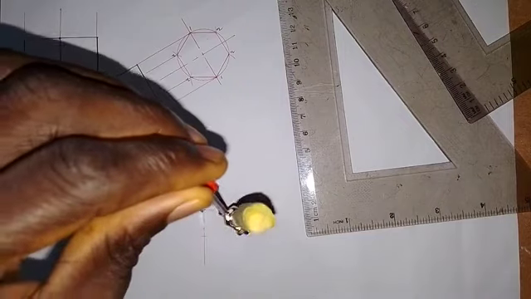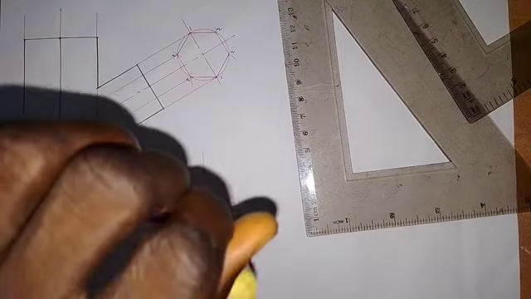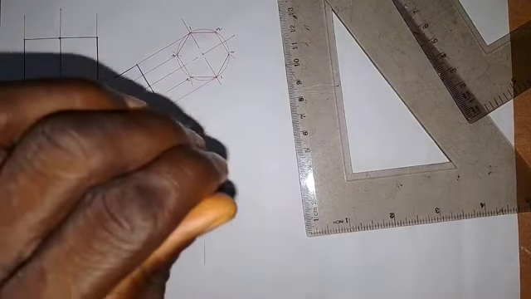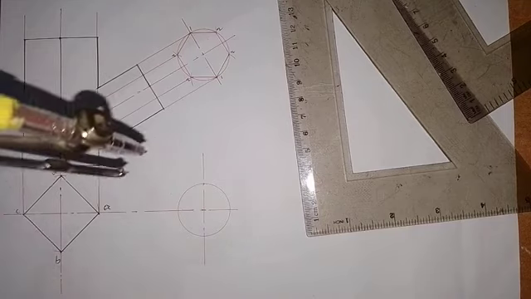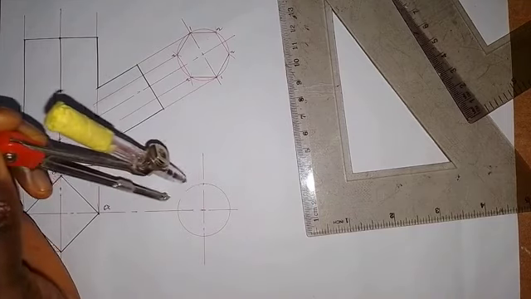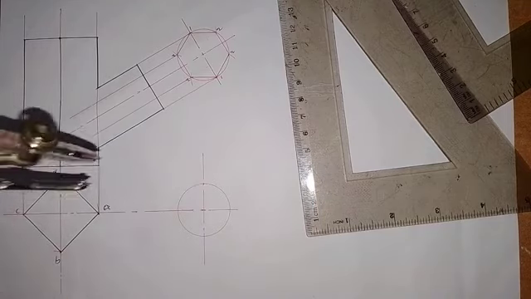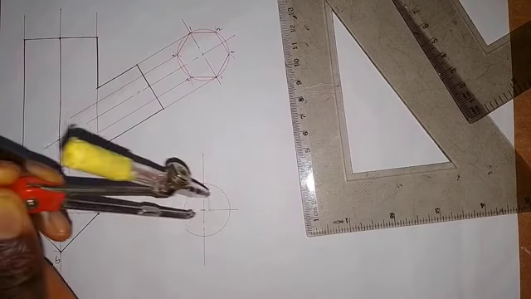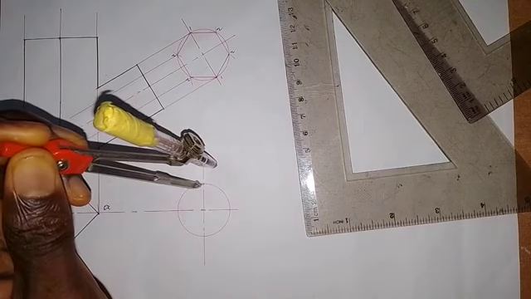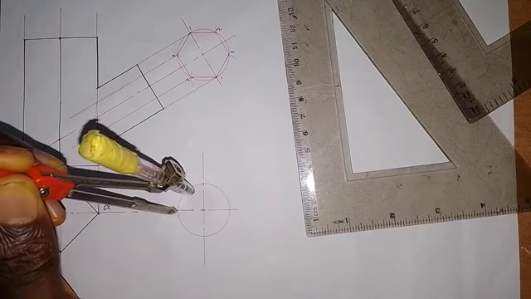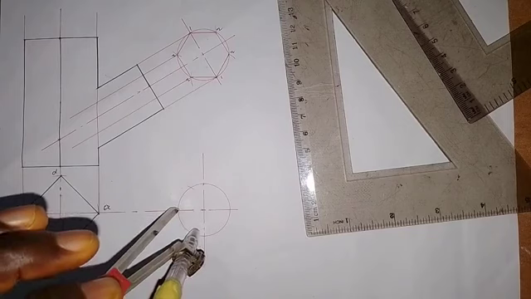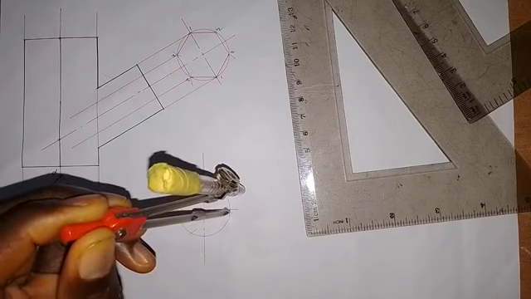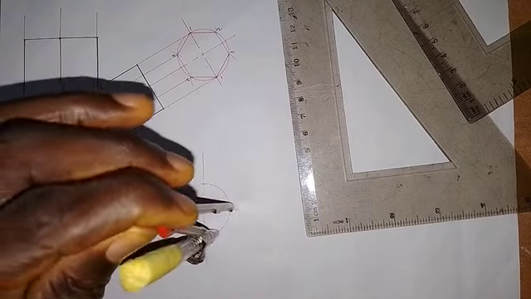So let me draw the whole of it, to make it clearer. Here in the plan, this is how we are going to draw the hexagon. We are going to put the pinpoint of our compass at this point here. So we make an arc here, and we make an arc here. Okay, here we make an arc at this point. So we make an arc here.